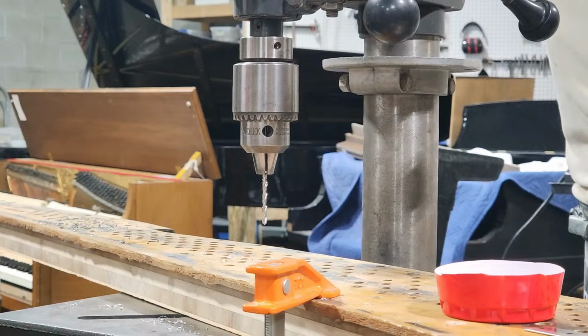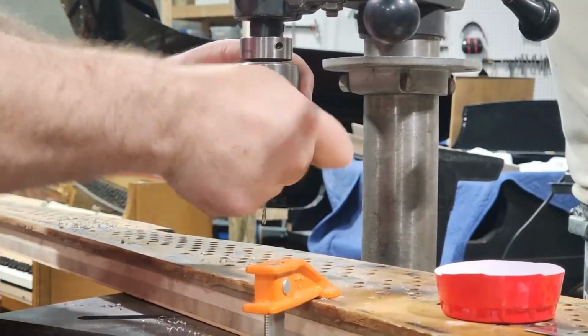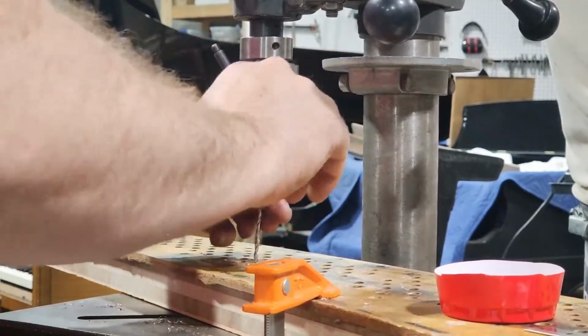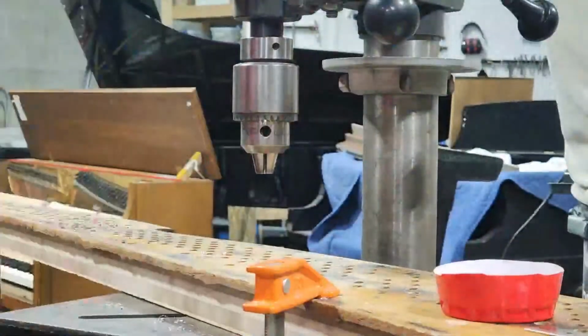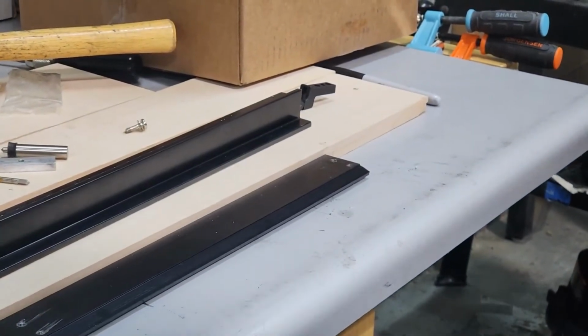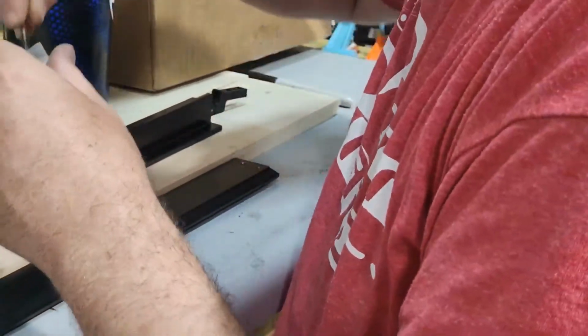And the beat goes on. Take this drill bit out. Well, I really got that one in there this time. All right, let's go over here. And continue assembly. All right. Put my effects in the bag.